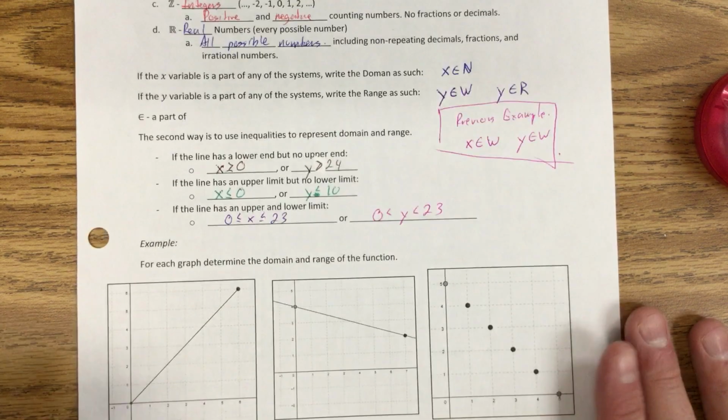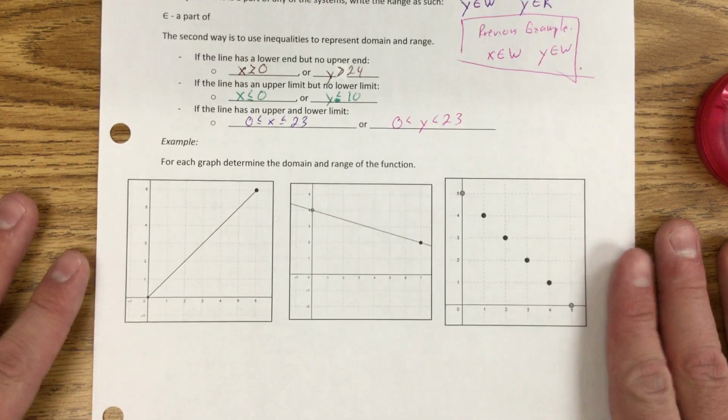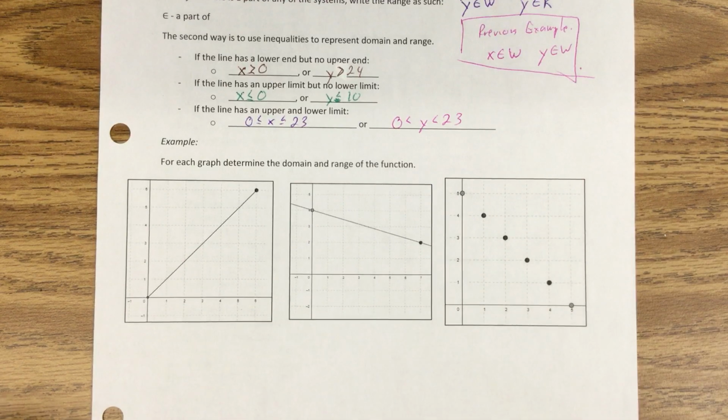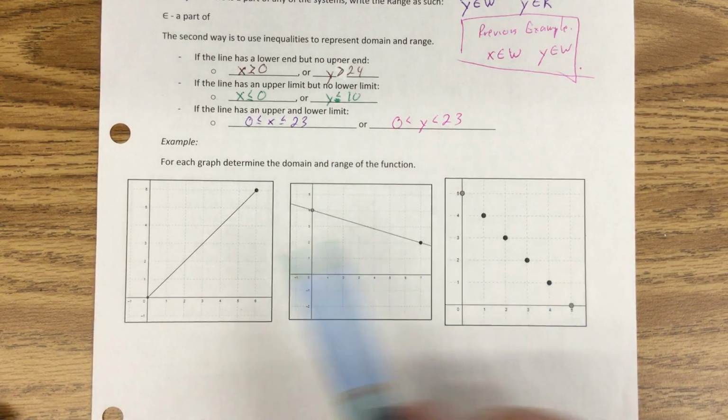So let's look at a couple of examples to go through. We're just going to look at graphs. We're not going to worry too much about the context right now. If you have questions on context, ask me about that later. Maybe I'll make another video on that later, but for now we're just going to look at some graphs here.